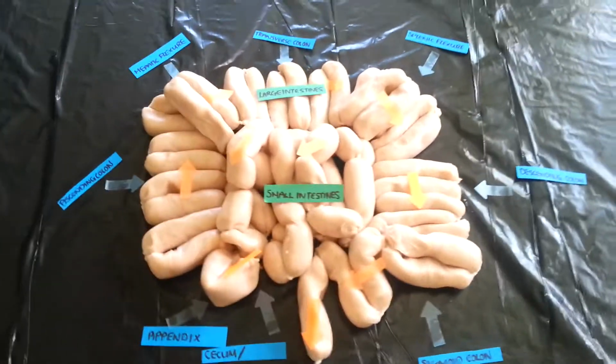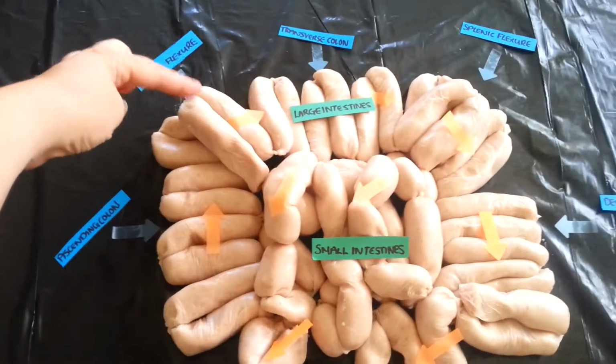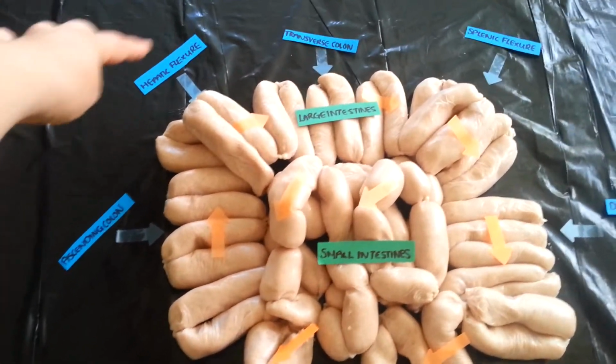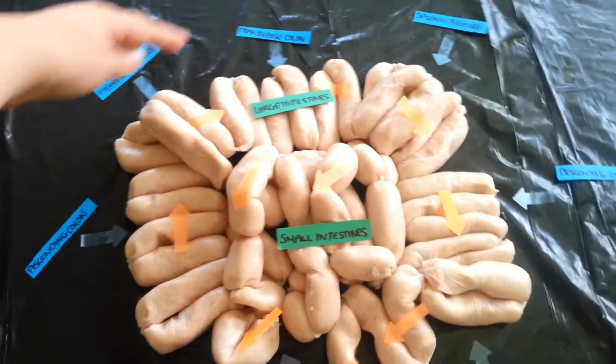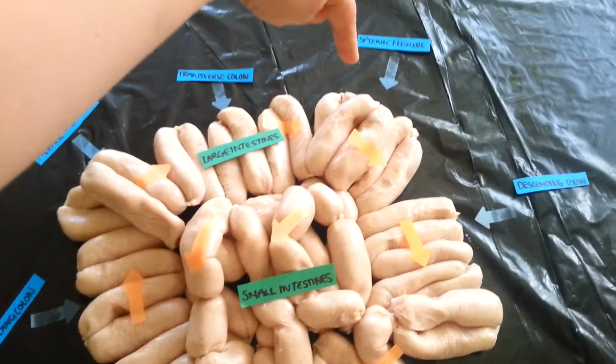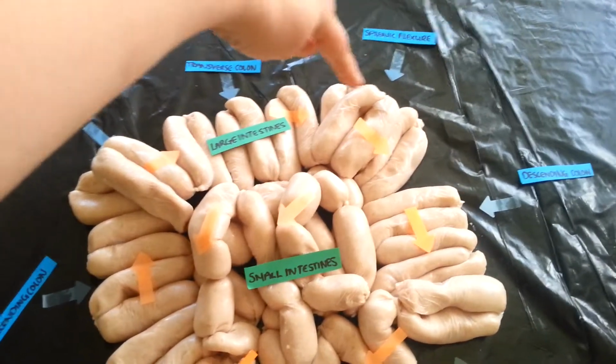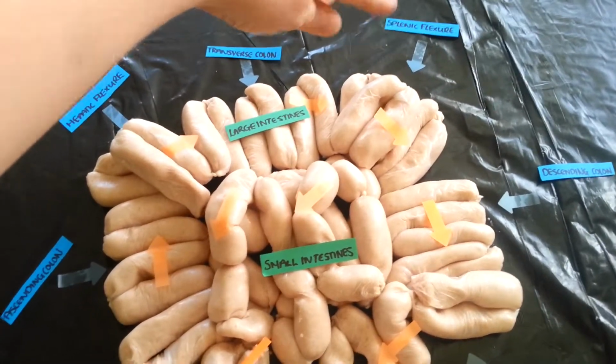The hepatic flexure is the joint here on the intestines, and this is where the liver sits, so it's called hepatic because it relates to the liver. Whereas at the opposite side you have the splenic flexure, and this is where the spleen sits in the anatomy.